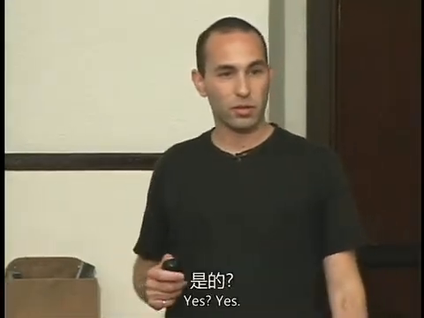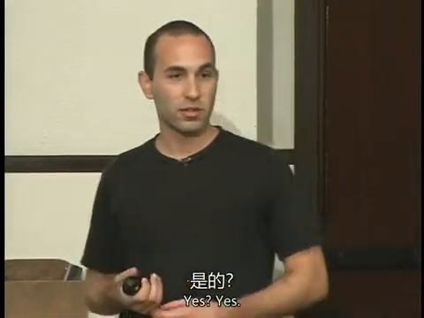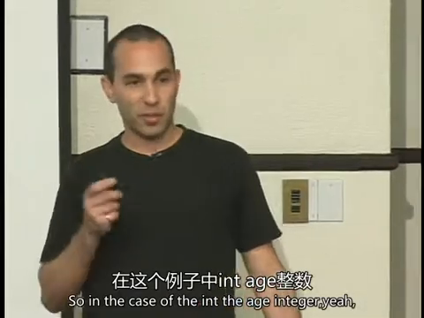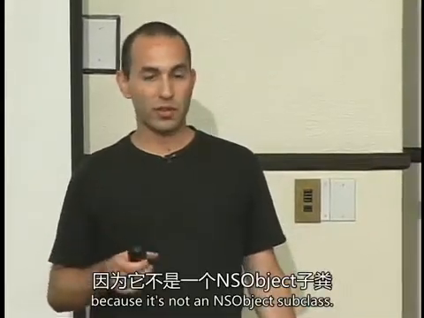Yes. In the case of the int age, we didn't do this because that was not an object. So in the case of the age integer, because it's not an NSObject subclass, it's just an integer, we don't have to retain.